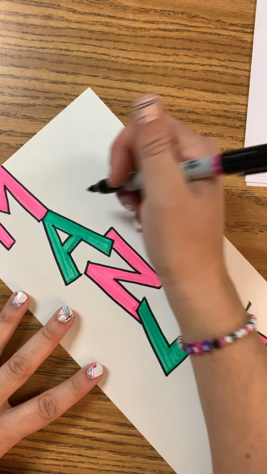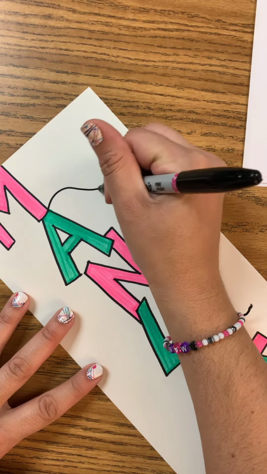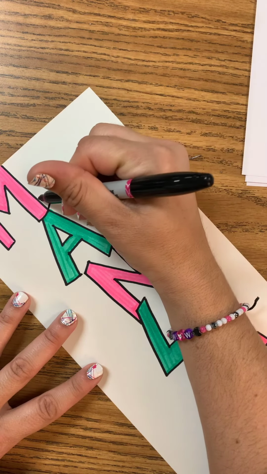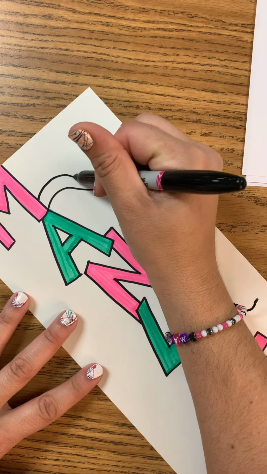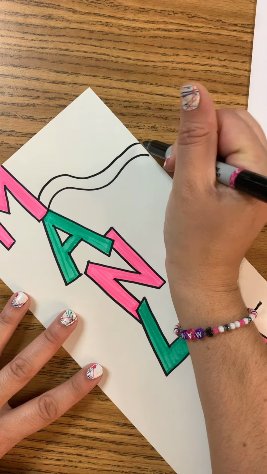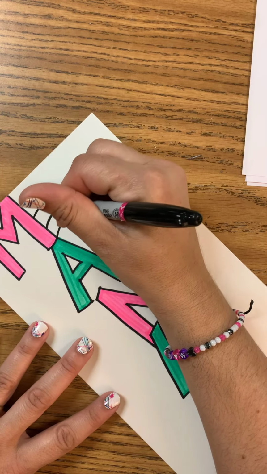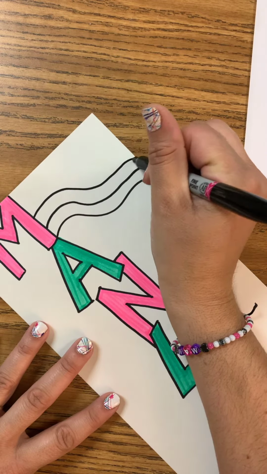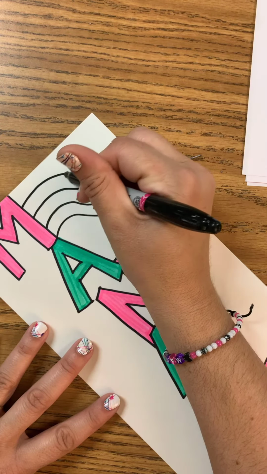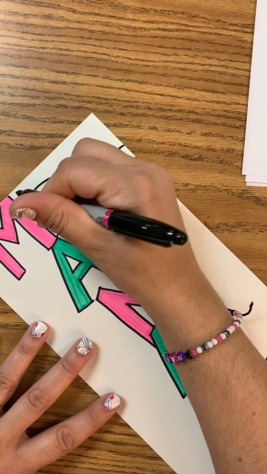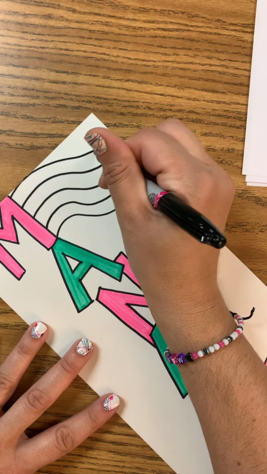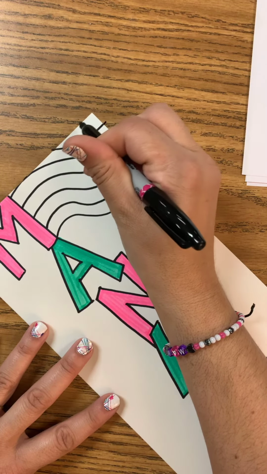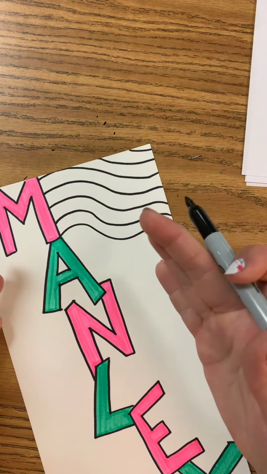So I'm going to start over here, and I'm just going to do, say, a curved line. And then I'm going to repeat this same curved line. Now notice, I'm not drawing in pencil. You're just going to go right at it with a Sharpie. And if you make a mistake, it's okay. They're just happy mistakes. So here is just a curved line.